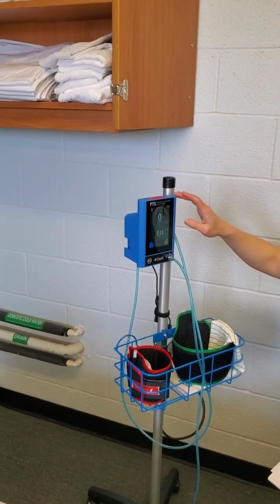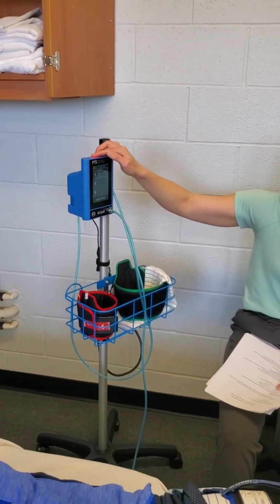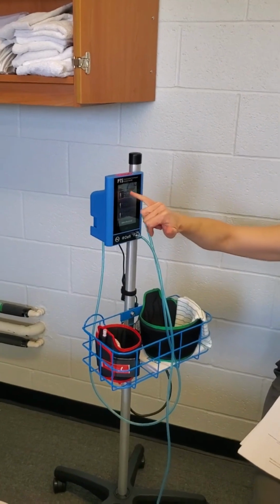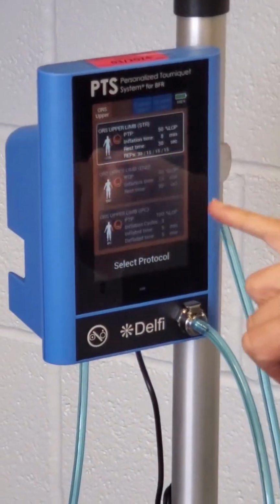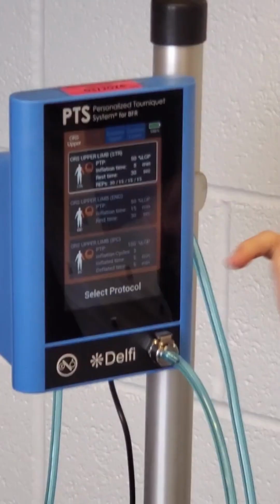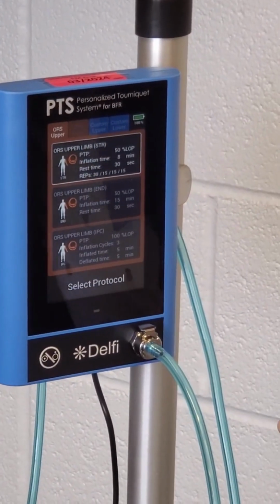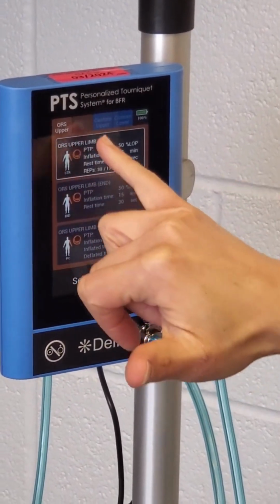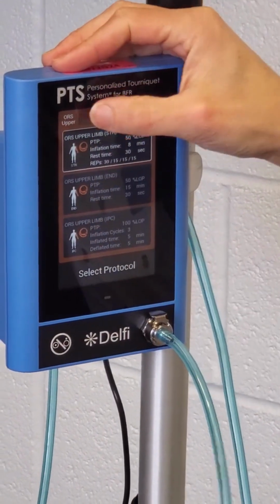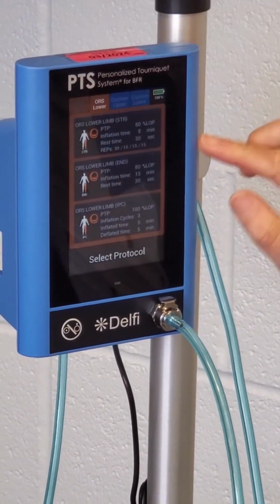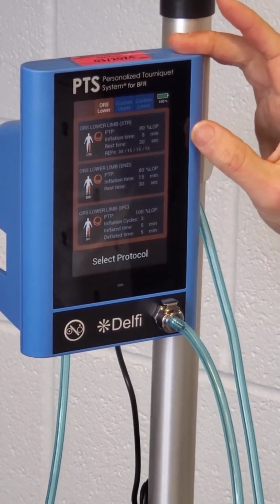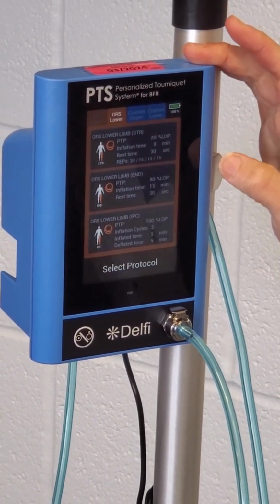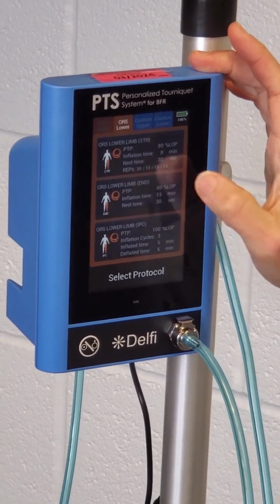There are really nice presets. If you go to this little guide, presets, this is where you can see upper, lower, or custom upper, custom lower. The nice thing is the ones built into the program are the ones you're probably going to use. So we want to do lower, so 80% limb occlusion pressure, 8 minutes, 30 seconds of rest, and there's your 30, 15, 15, 15.